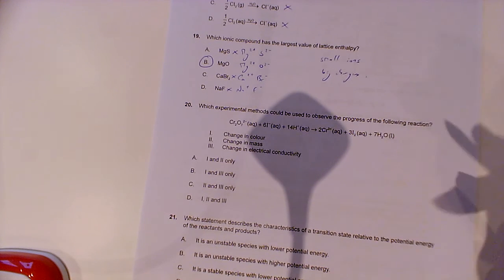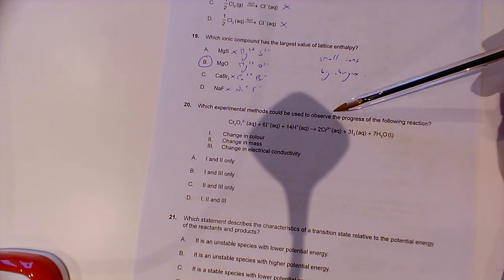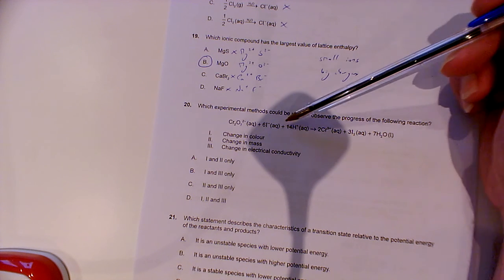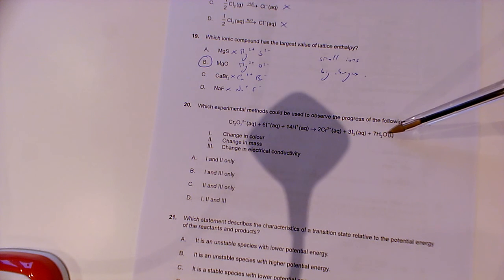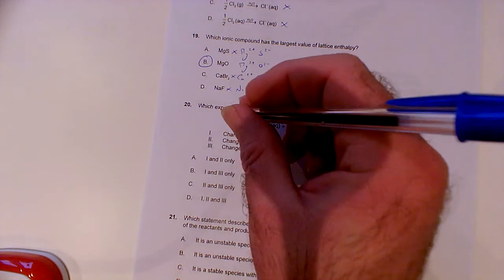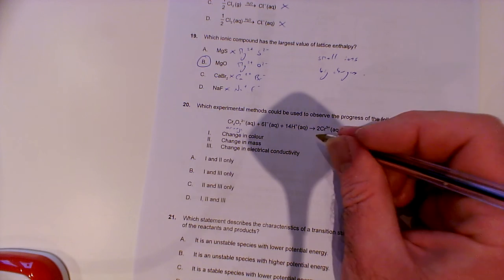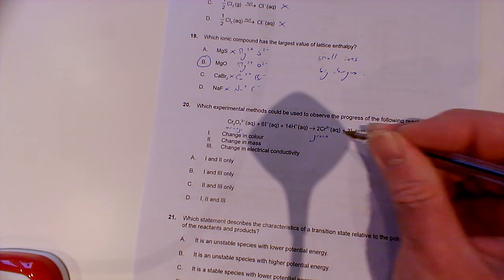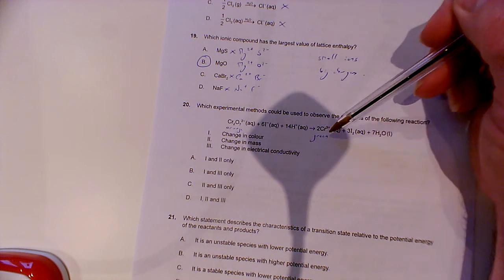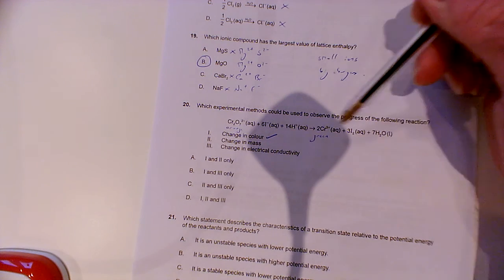Number 20 then, so let's go into the rate section now. Which experimental methods could be used to observe the progress of the following reaction? It's one that you might not be entirely familiar with. Hopefully you come across dichromate, remember, in the oxidation of alcohols, and if we remember, that's an orange colour. And then it forms green chromium 3+. So there is a colour change. It'll go from orange to green.